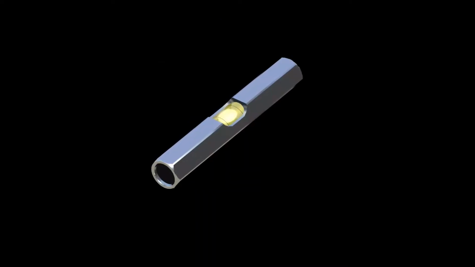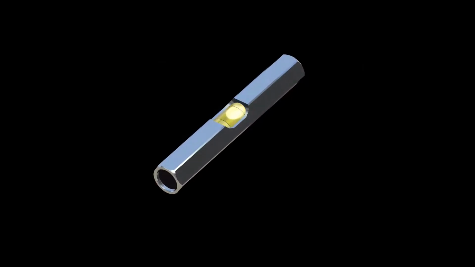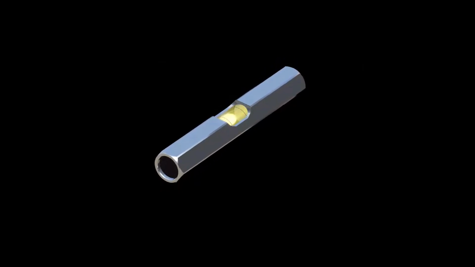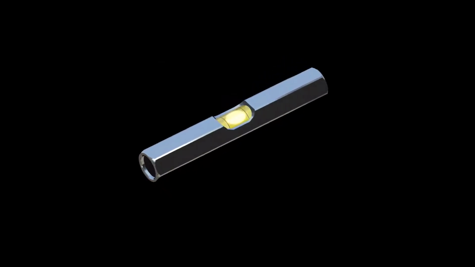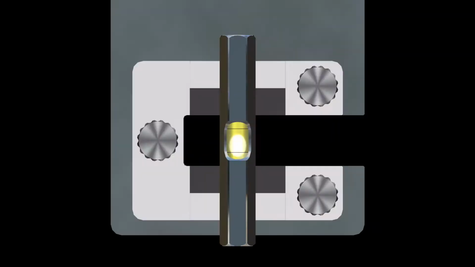This is a spirit level. It contains liquid and an air bubble. If the spirit level is leaning, the bubble will move toward the higher side. When it is level, the air bubble is in the center. You can use this to level the support stand.